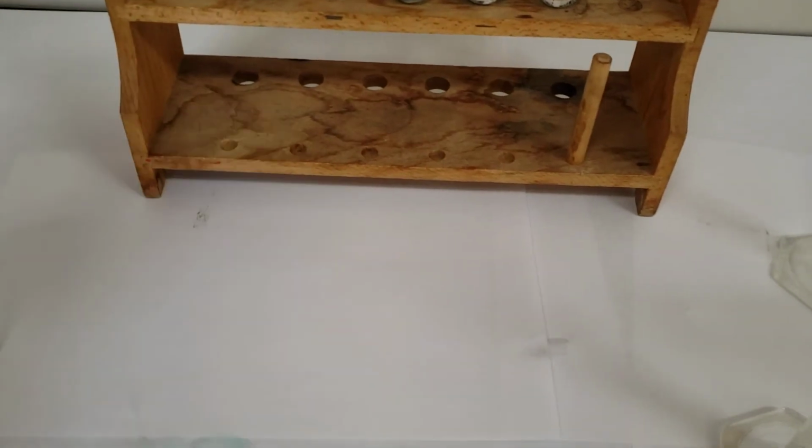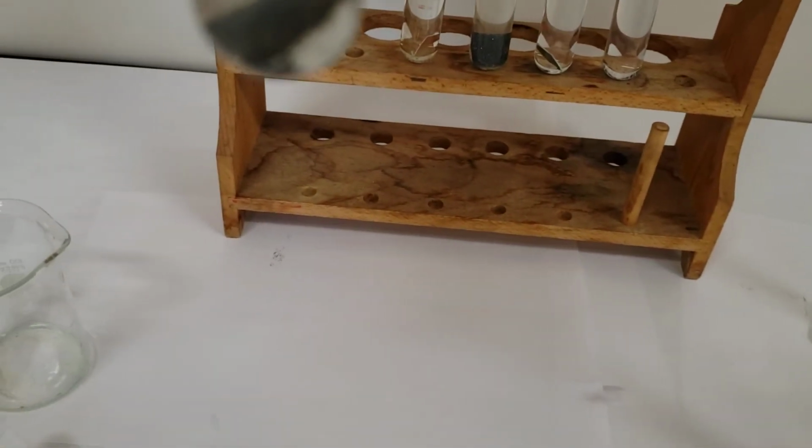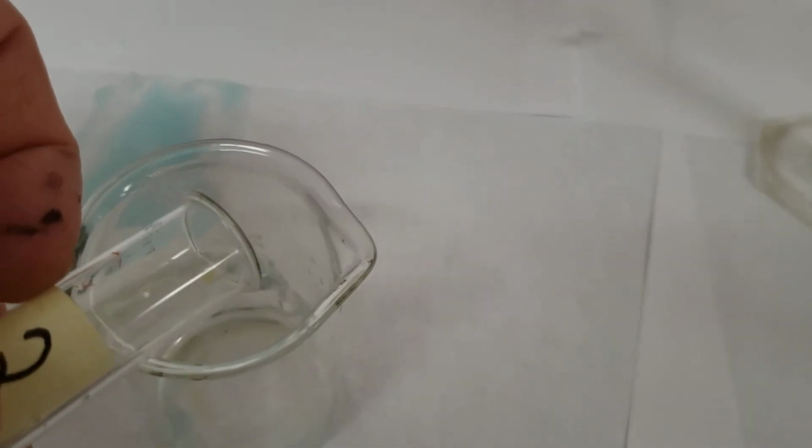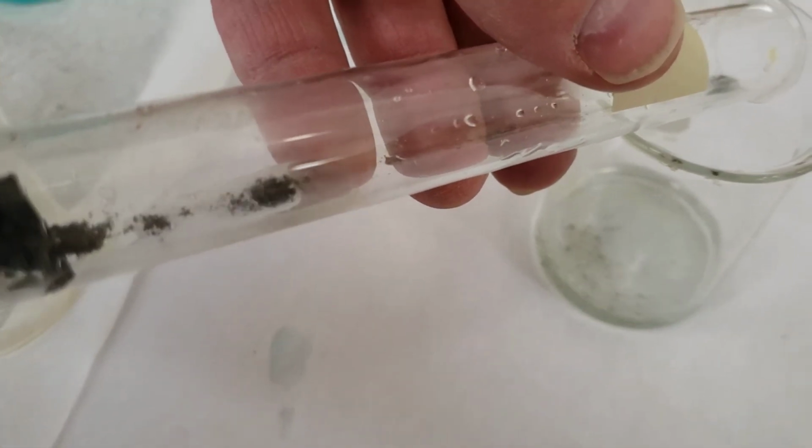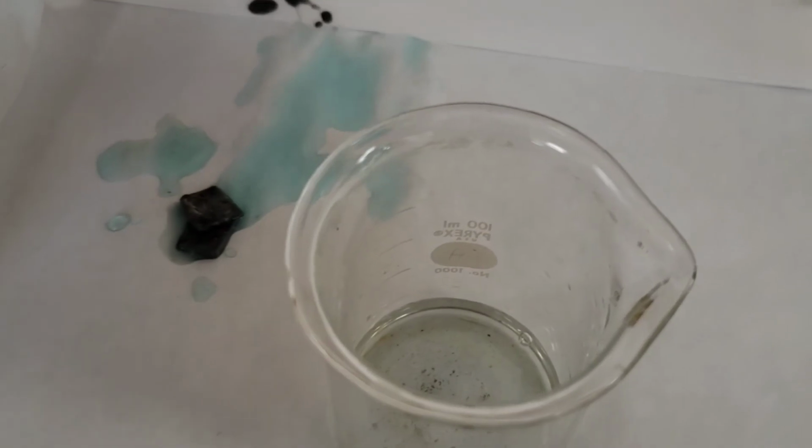We'll take a second look at number 2 here. This one's rather interesting. Let's see. So you can see there already something's happening. And if we take a look there, yeah, there's interesting developments there.